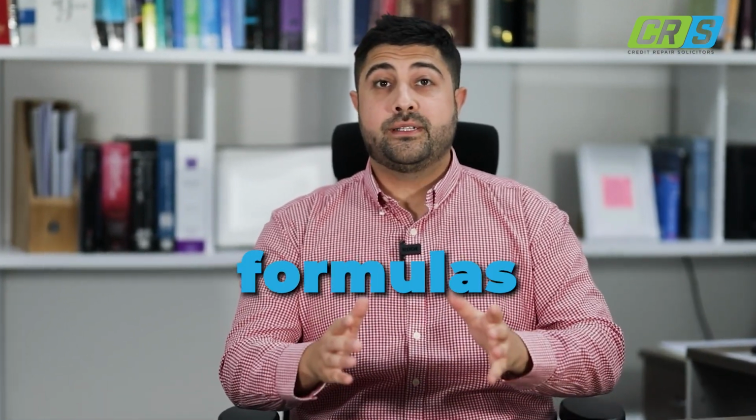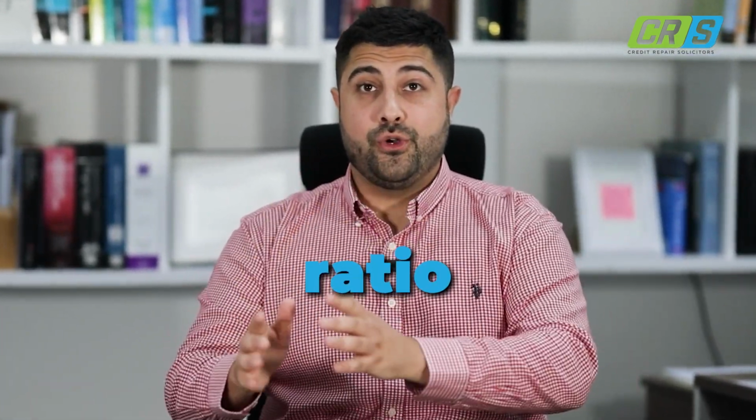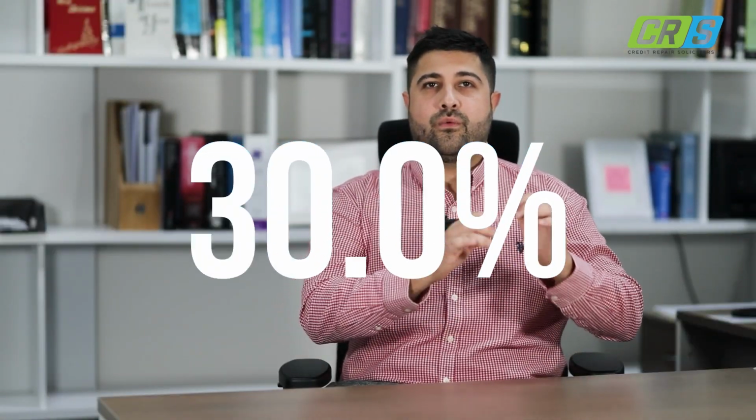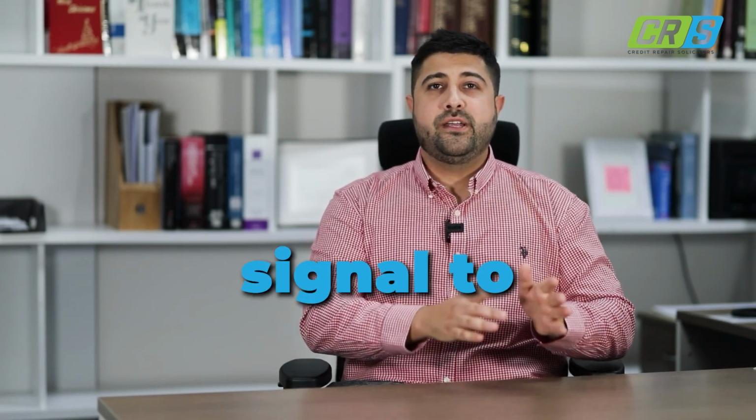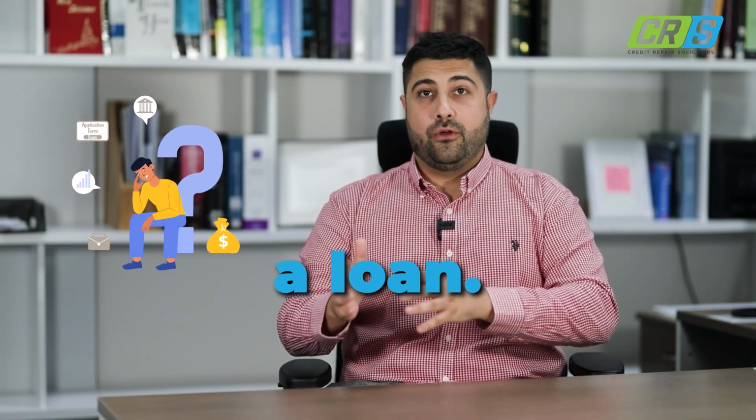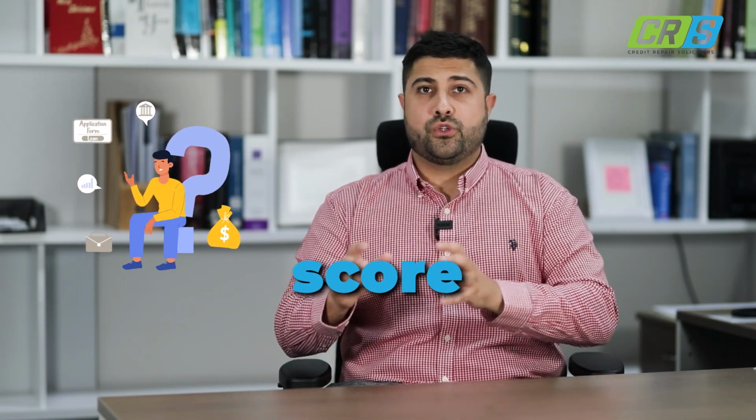You can determine your debt to credit ratio by dividing the total amount of debt on your accounts by the total amount of credit available to you across all your accounts. Many lenders use credit scoring formulas that take your debt to credit ratio into consideration. In general, lenders like to see debt to credit ratios of 30% or lower. If your ratio is higher, it could signal to lenders that you are a riskier borrower who may have trouble paying back the loan. As a result, your credit score may suffer.